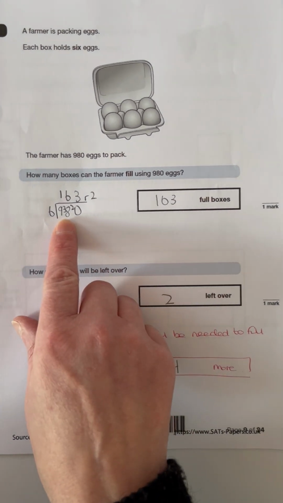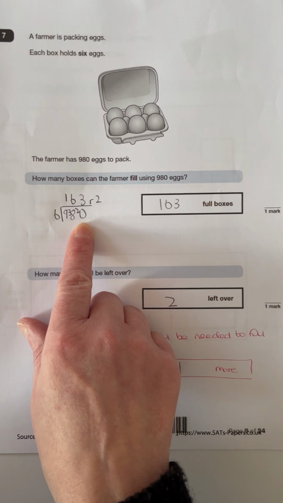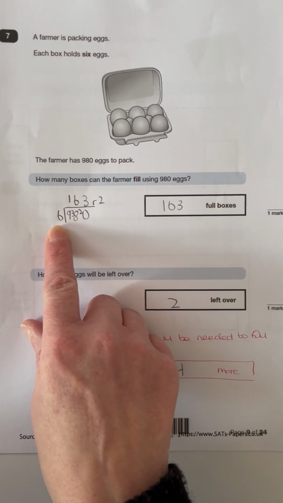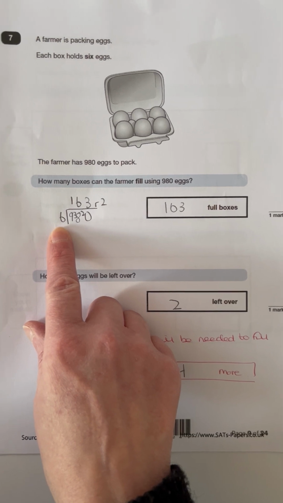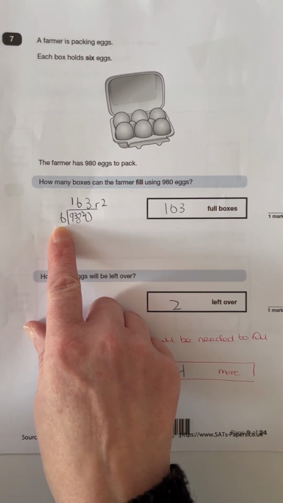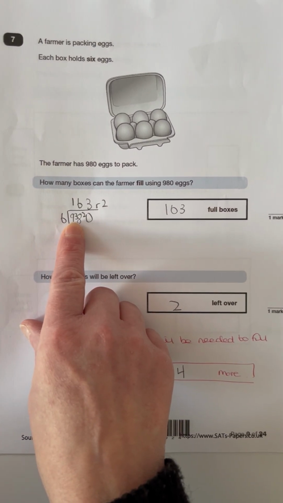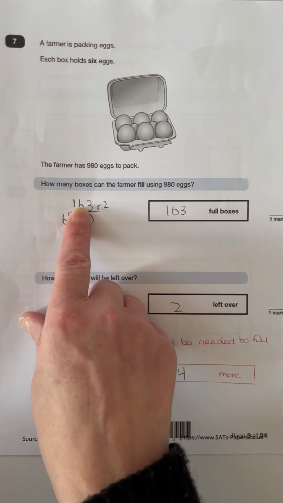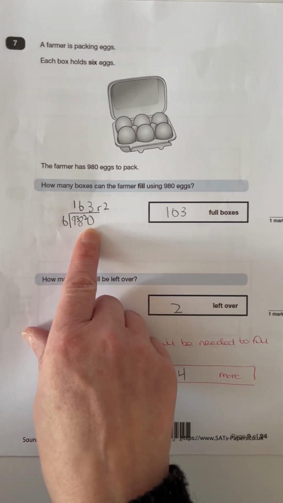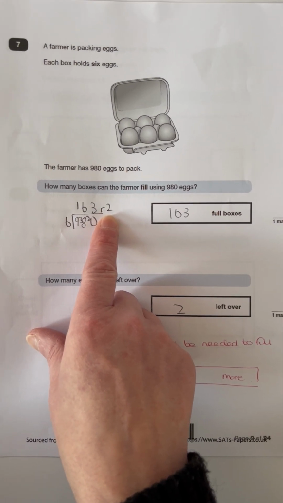So we need to look at 980 as the total number of eggs we need to pack, and he's going to pack them in boxes of 6. So we're going to work that out as a short division. 6 into 9 goes once with 3 left over. 6 into 38 goes 6 with 2 left over. 6 into 20 goes 3, and we have a remainder of 2.